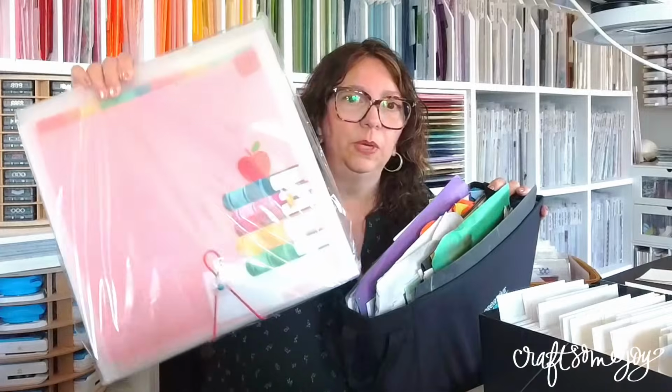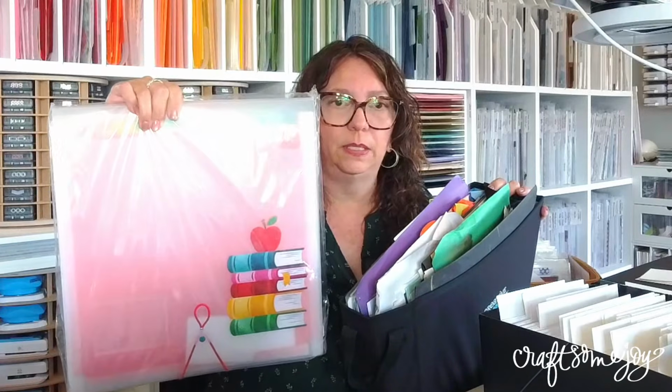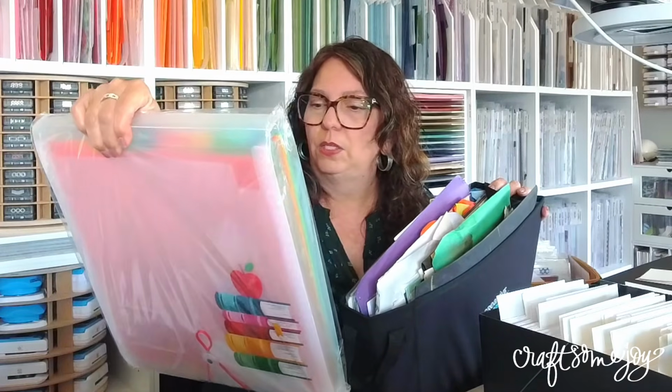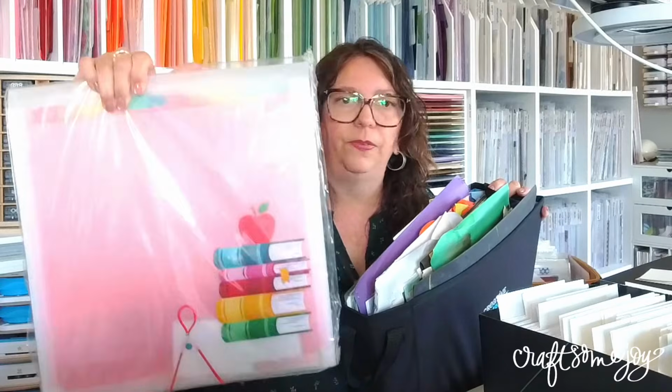This is one of his bins. My goal is to get through this and pick out the absolute most special things out of the memorabilia and add that to his school album. Then if there's something that is also really special, but it is not album worthy, it's going to go in this, the 12 by 12 school days file mate.